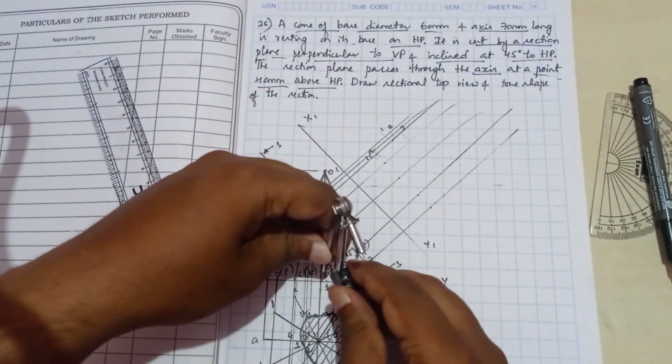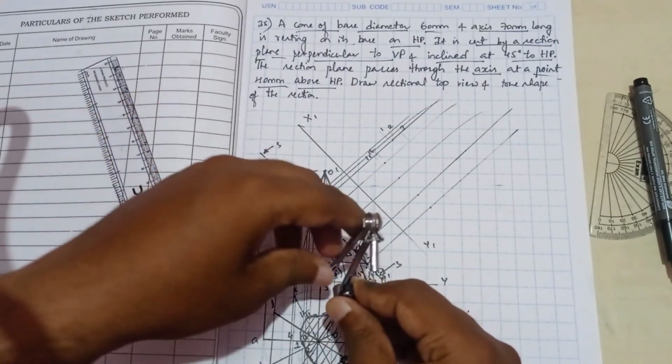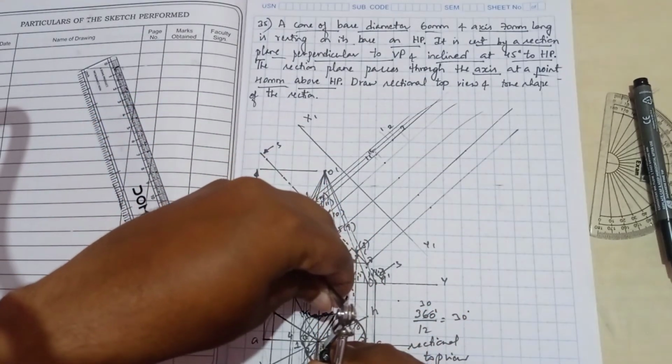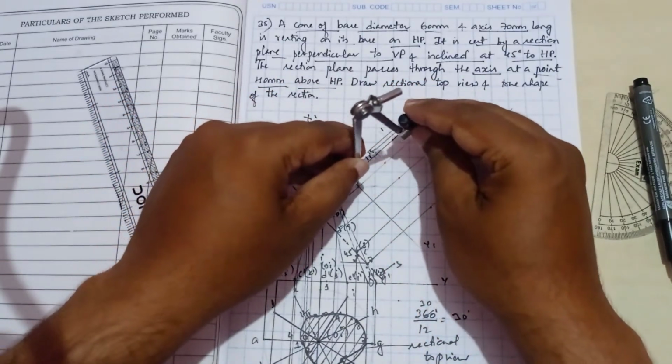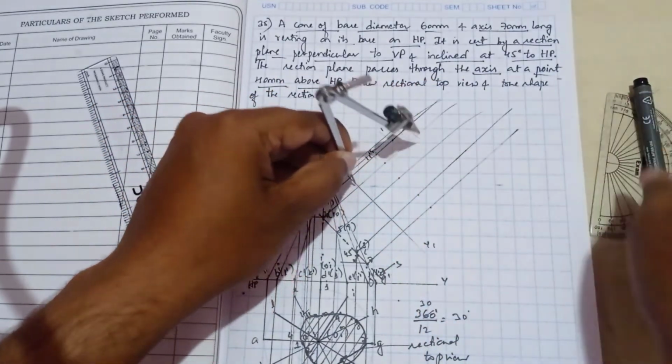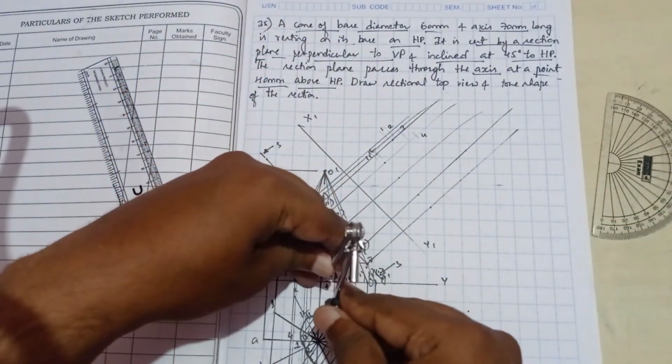Now we have point number 4 here, this is 4, and point number 10.